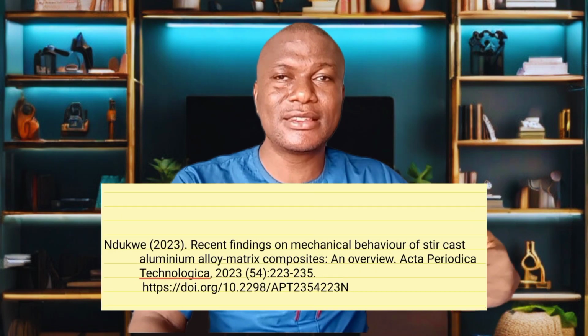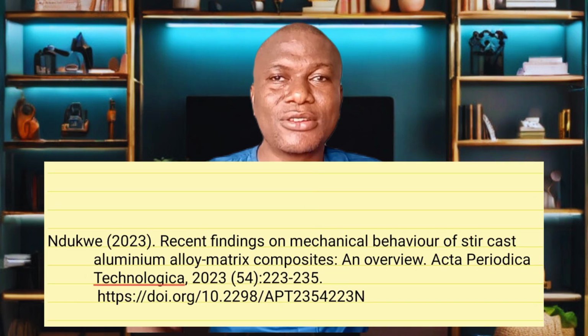How it is done is that the first author's surname of the work that you consult, the paper that you consult for your write-up, and the year of publication is usually found in the text in parentheses, while in the bibliography, in the reference list, you can now get the detailed information of that.